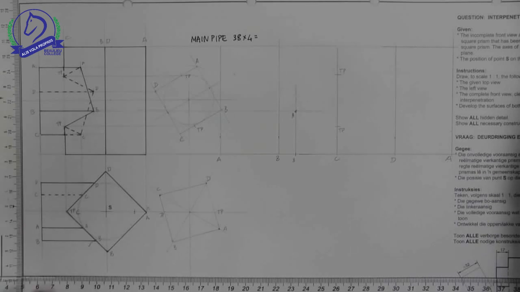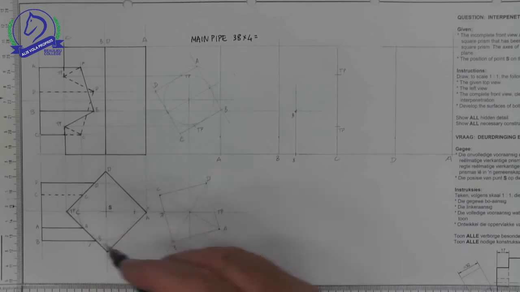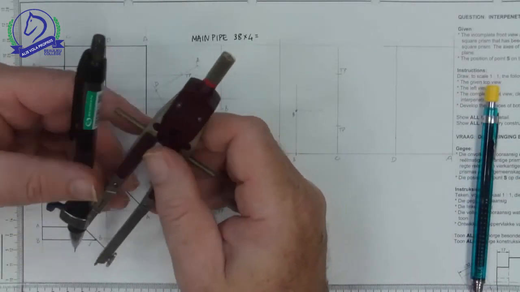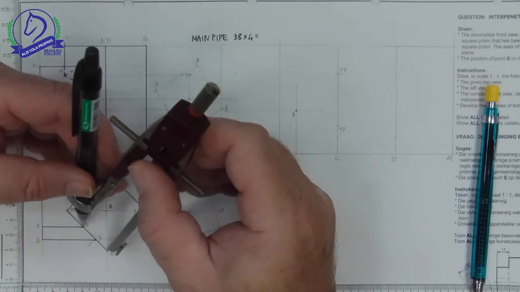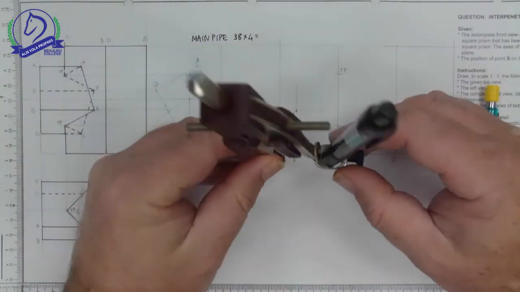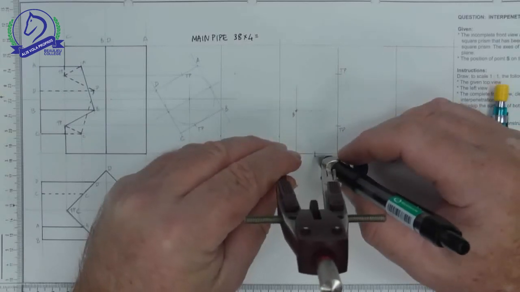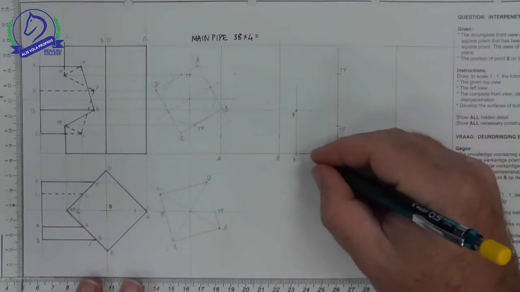We will follow that same process for our next point. So there is point A of my branch pipe. I'm measuring the distance from the corner B to where A is, and I mark then in my development from B going to corner C. That is where I've got A.